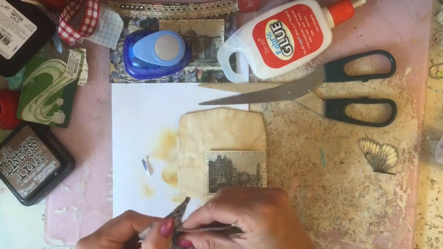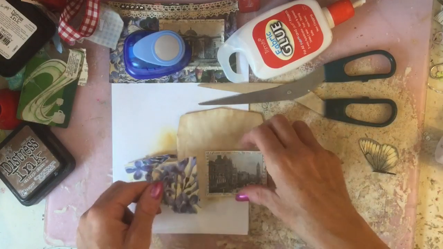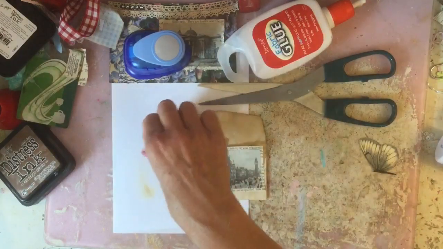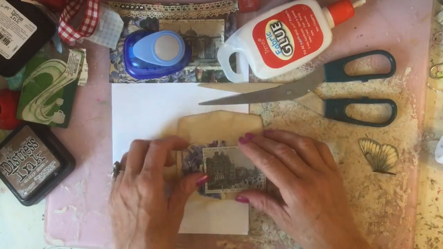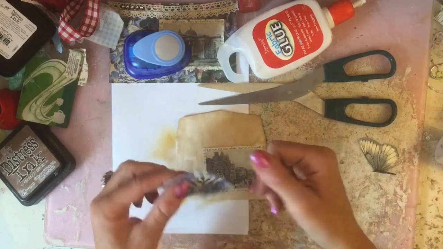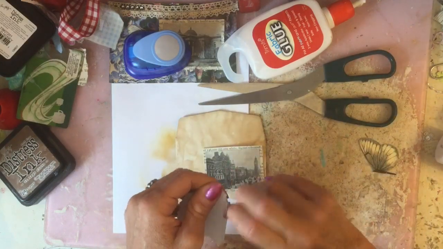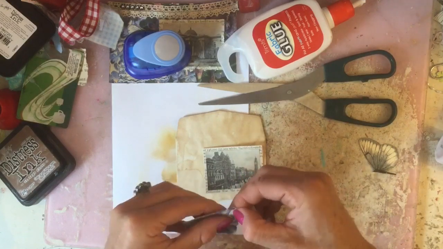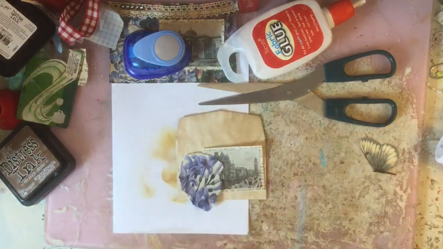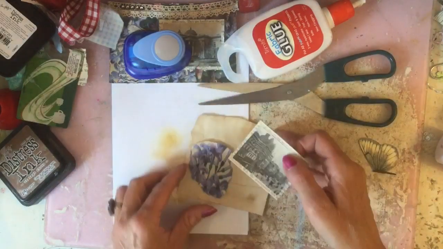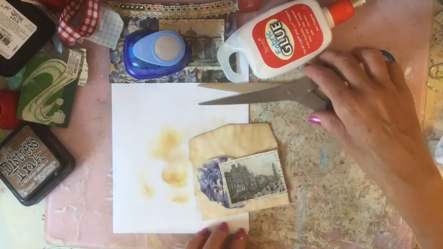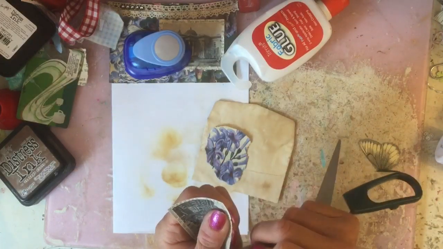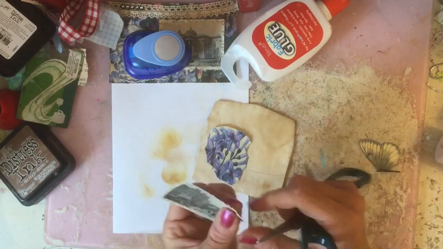This is just that piece that I tore off, just so it marries the two pieces together. And I'm going to tear it down there as well, because otherwise you can see it's very straight behind the image, so we can have it like that. So again, I'm going to rough this piece up just slightly.